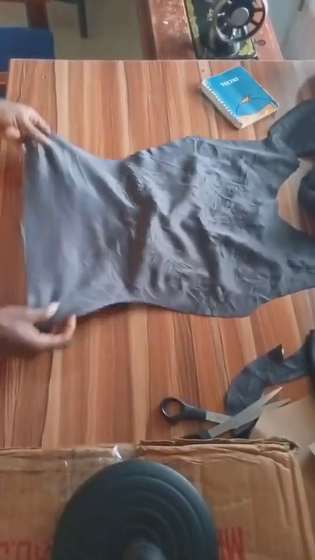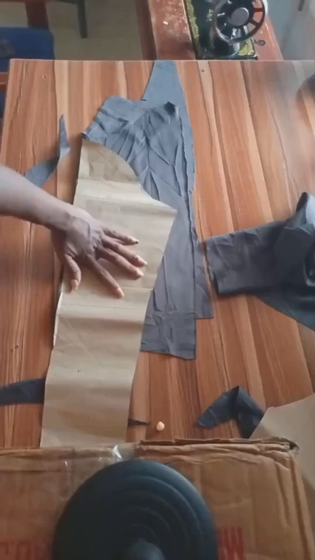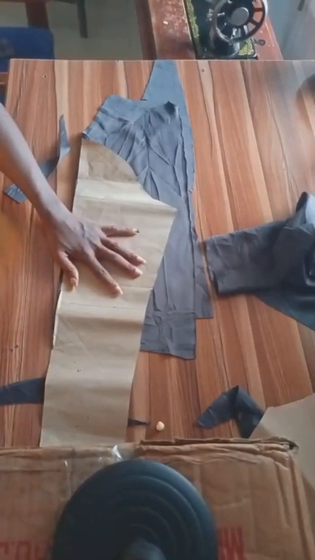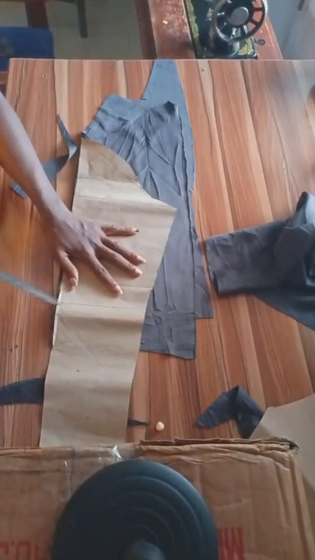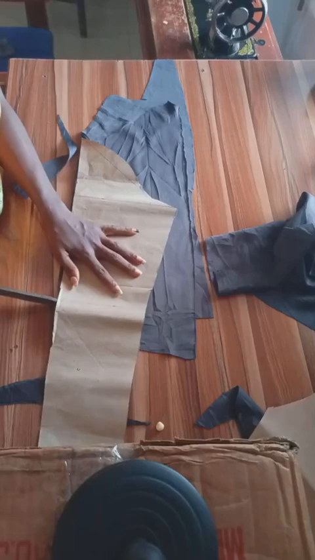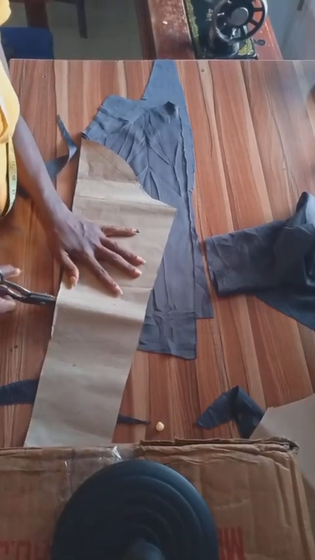I'll turn it with the fabric, then I will sew this side, and then we will have our top. I'll be cutting a short sleeve for this because my fabric is not enough for a long sleeve.